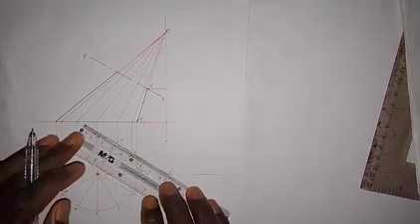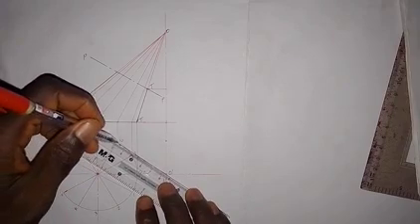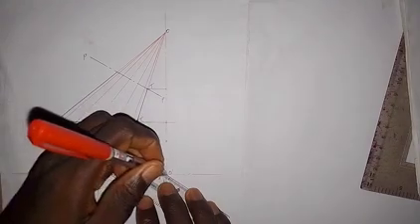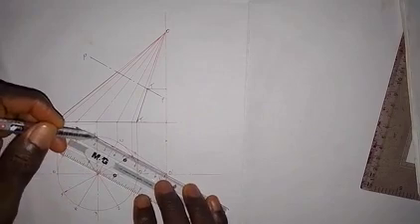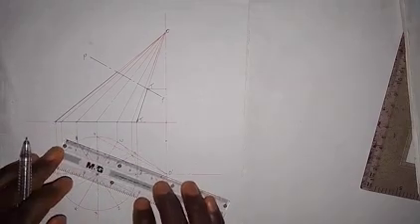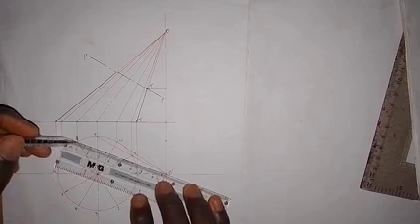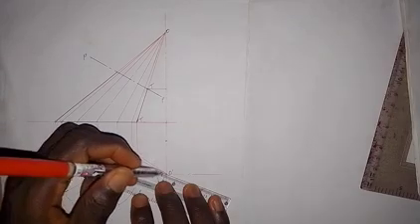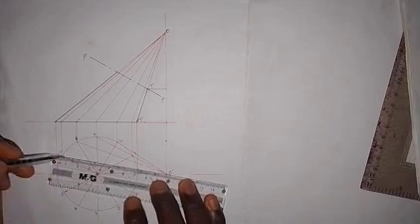Then 10 with O prime, then 9 with O prime, so that goes with 1. Then 8 with O prime, so it goes like this. Then we have 7 with O prime.